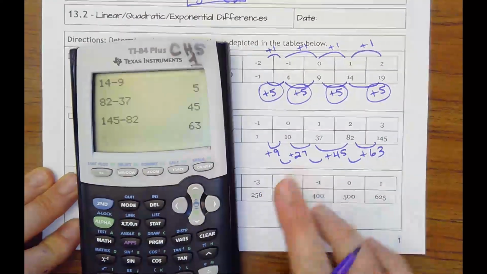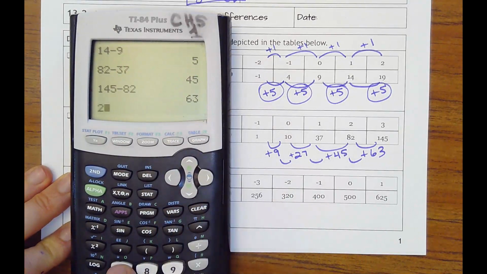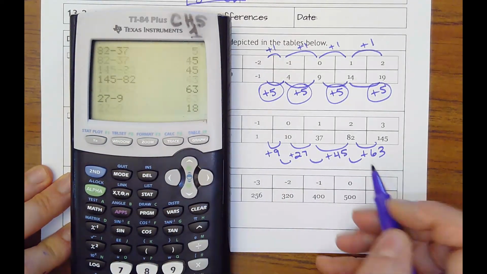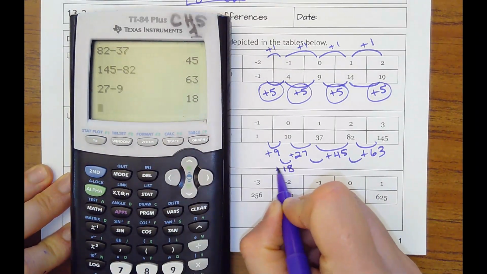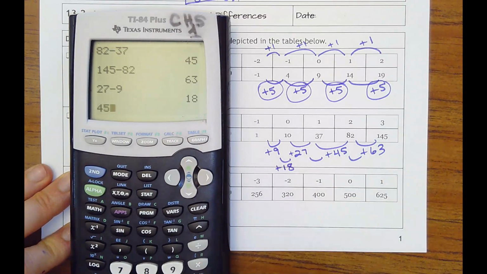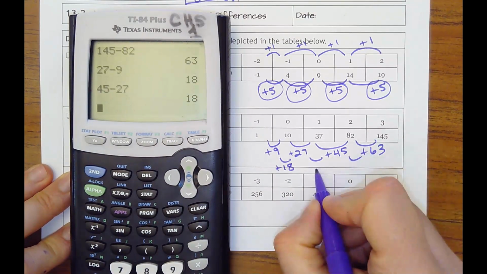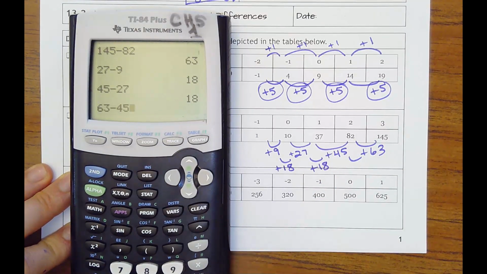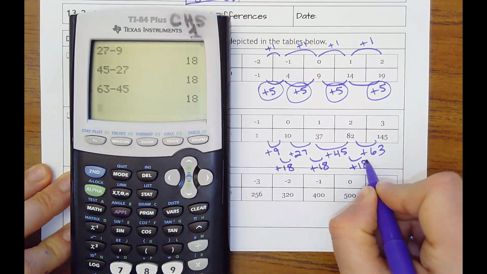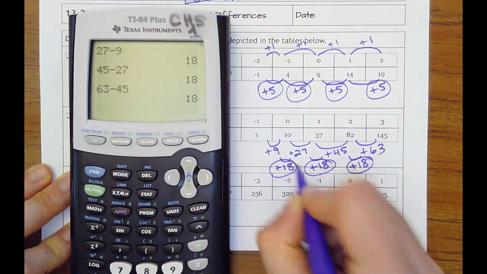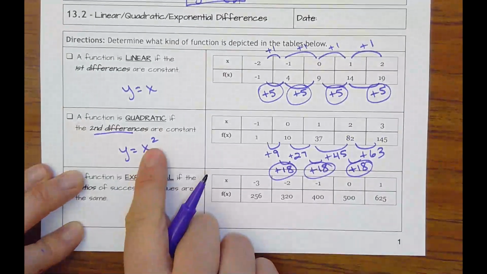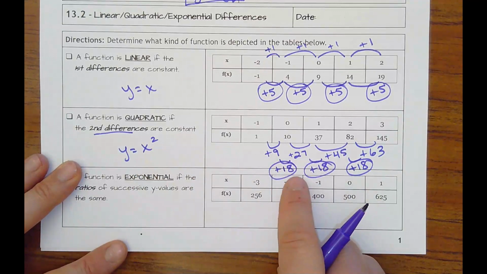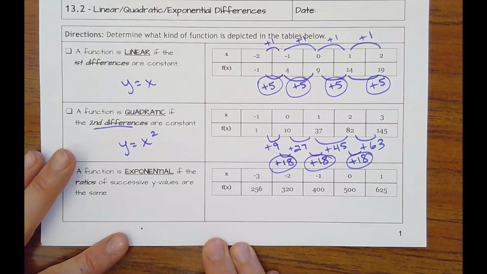So to get from 9 to 27, well, what's 27 minus 9? Should be 18. And then 45 minus 27 is adding 18. And 63 minus 45 is adding 18. When those are the same, that means this is quadratic. So think of quadratic is squared. I got to do this 2 times to see that pattern.